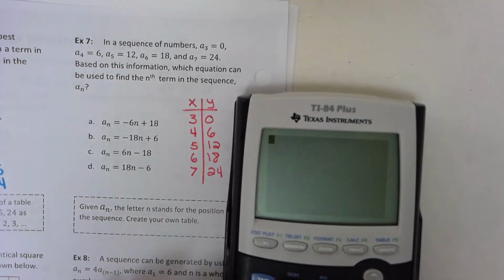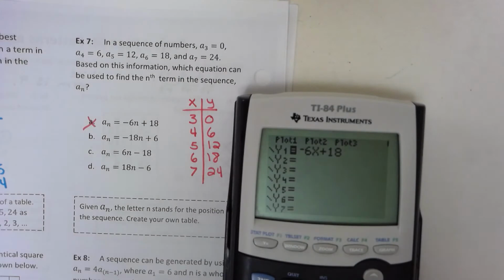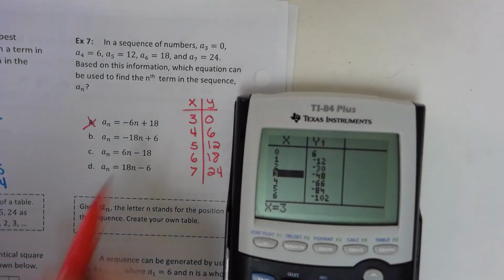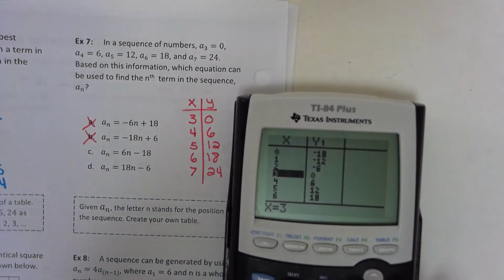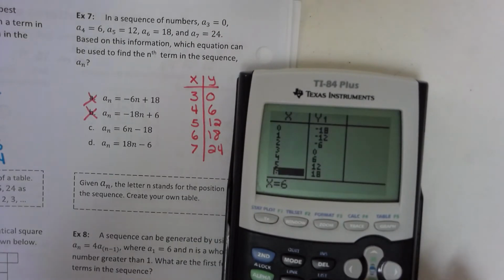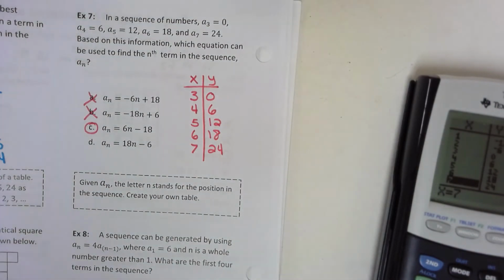Once again, as soon as you have created your own table and they gave you a bunch of equations, you can just plug those in and press second graph. So I've got 3, 0, and then I've got 4, negative 6, not positive 6, so it's gone. Negative 18x plus 6. This one has 3, negative 48, so it doesn't even have the first point, it's gone. 6x minus 18, second graph. So I have 3, 0, 4, 6, 5, 12, 6, 18, and 7, 24. It had every single one of those, so C is the best answer.